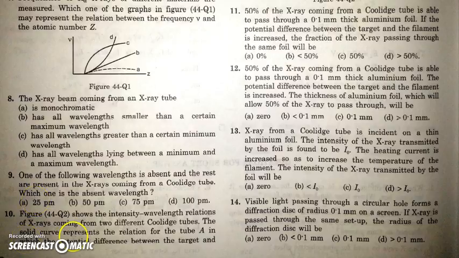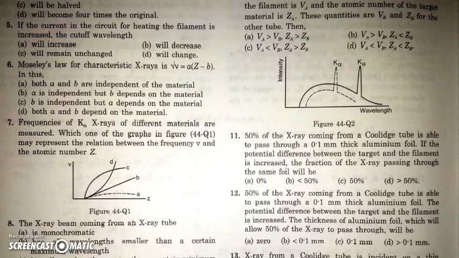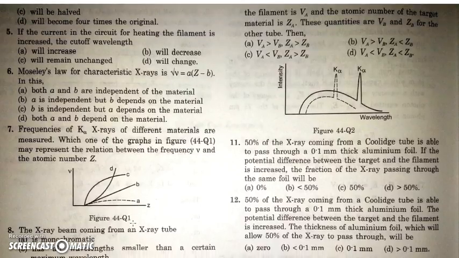In the next question, we have to find the relation between intensity and wavelength out of the following graphs. These are the graphs, and we have to comment on which has the greater potential difference, or which has the greater Z. As we can see, the minimum wavelength for the bold graph is λa, so the wavelength is smaller, so we can say Va is greater than Vb.